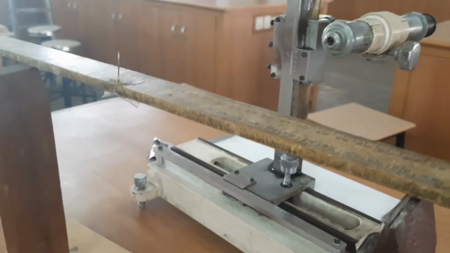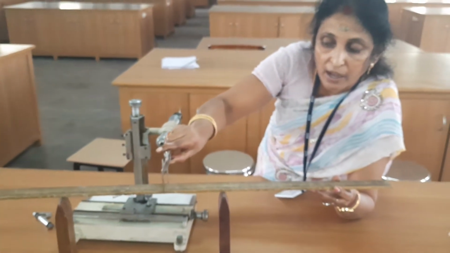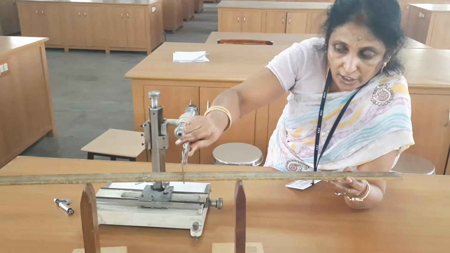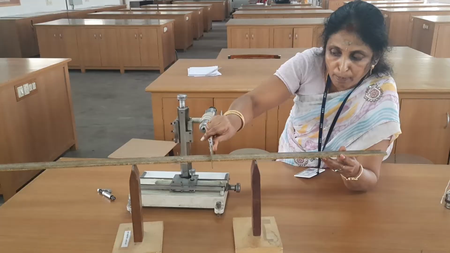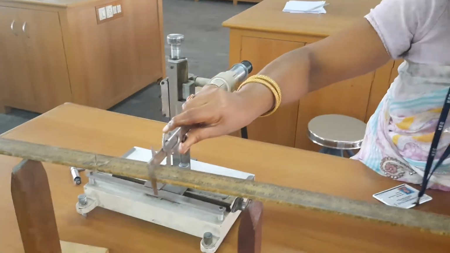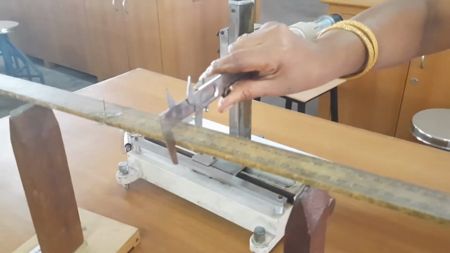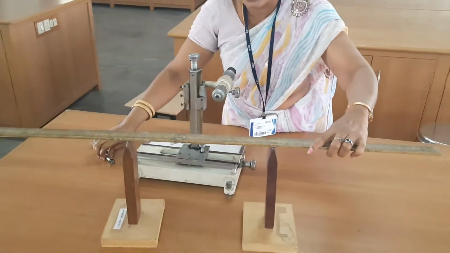Like this, at two different positions you have to measure. You should not measure keeping at the edge of the jaw or at the top end of the jaw. Only at the middle position you have to keep the Vernier calipers, and you have to view the readings keeping your face straight. So at three different positions you have to measure the breadth of the beam.